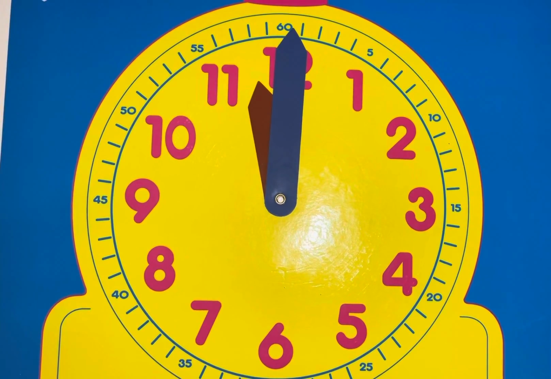Morning everyone. So today we're going to continue looking at time. We're going to continue looking at our analog clock, which is our 12-hour clock, but we're also going to start to think about a digital clock, which is a 24-hour clock. So when we're telling the time, we need to remember that there are 24 hours in a day.